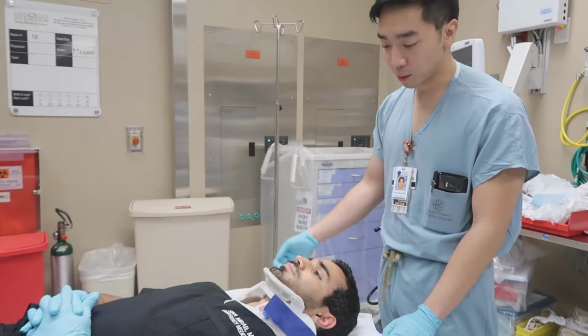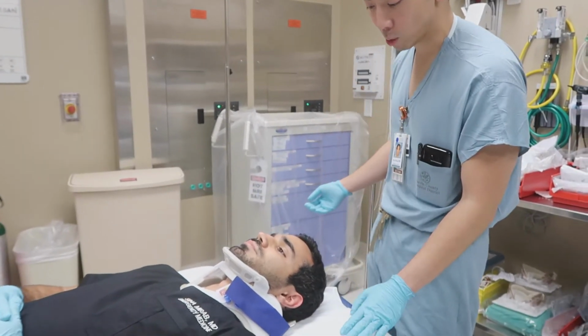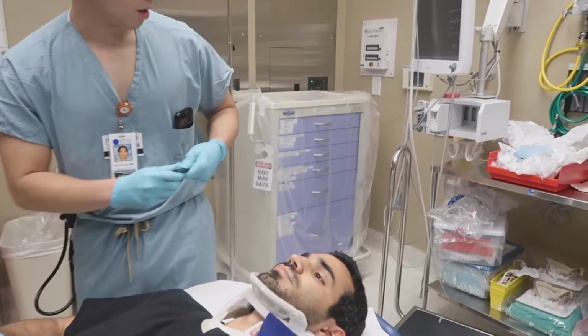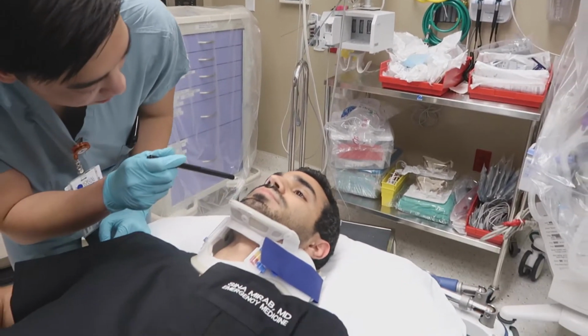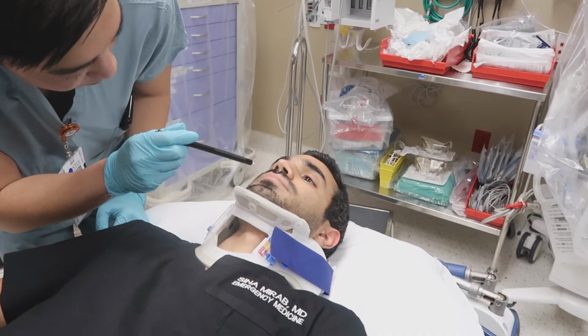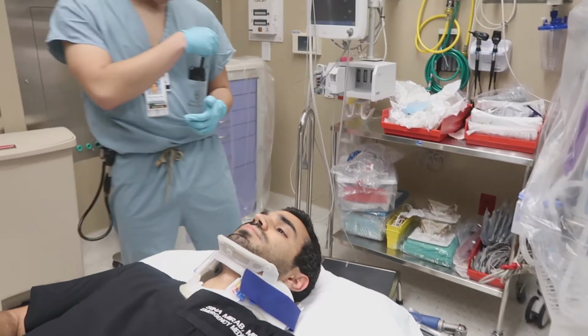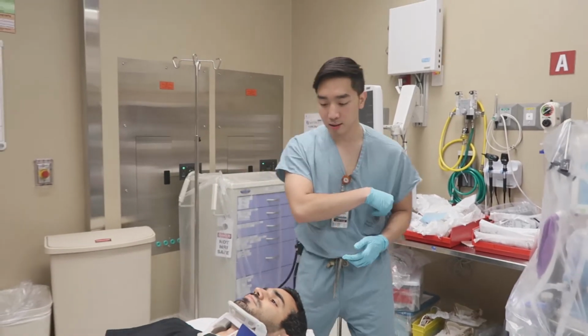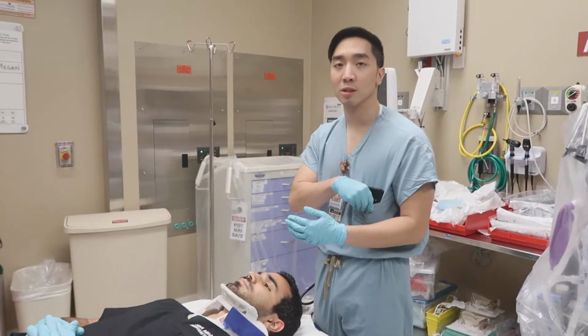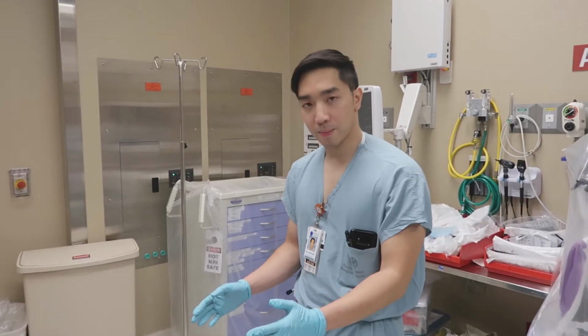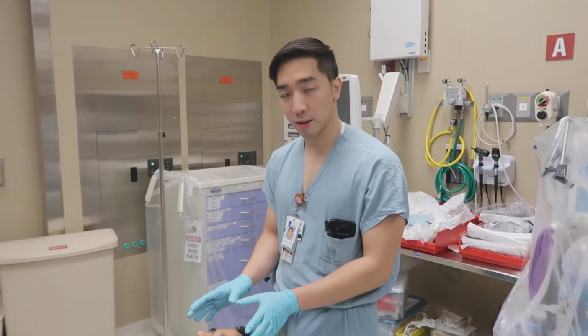Now the next part of the exam is also the nose, which most people don't really look at. But what you want to do is grab a penlight or the otoscope, and take a look inside the nose, making sure you look for any signs of CSF drainage or any septal hematomas. Septal hematomas that aren't drained can cause necrosis of the septum and lead to perforations, which will lead to complications further down the line.